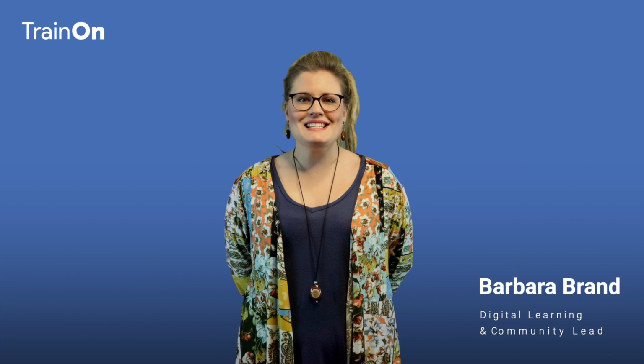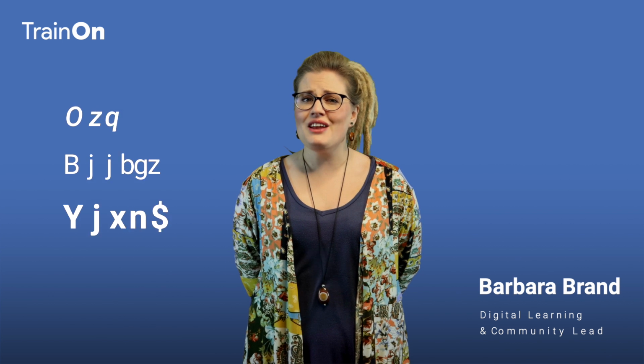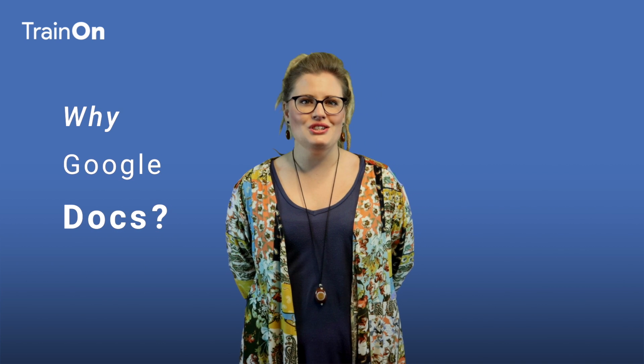Google Docs is Google's cloud-based word processor that lets you access, edit, and collaborate in real time from anywhere and from any device. This is more than just letters and words on a page. Docs will bring your documents to life while collaborating with your team.